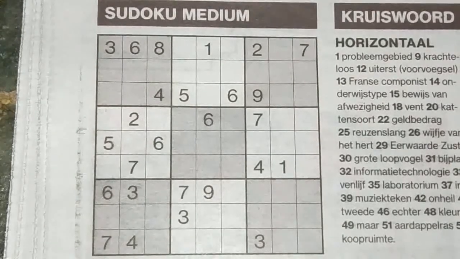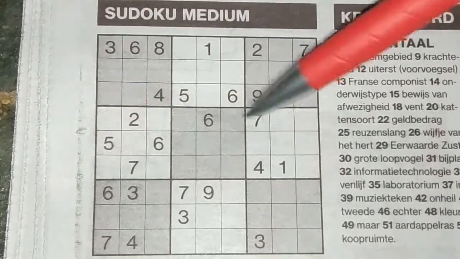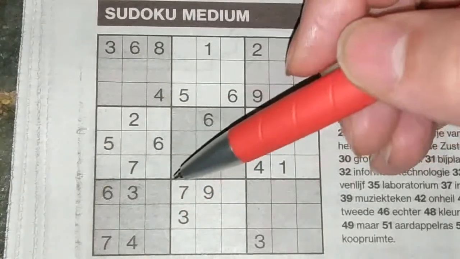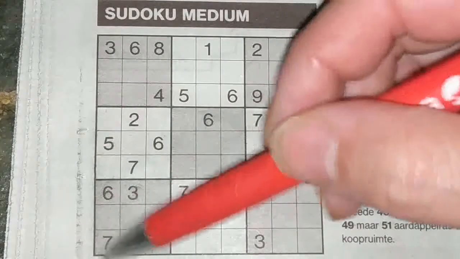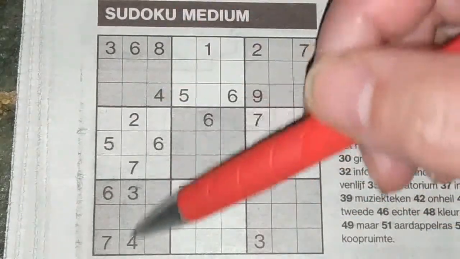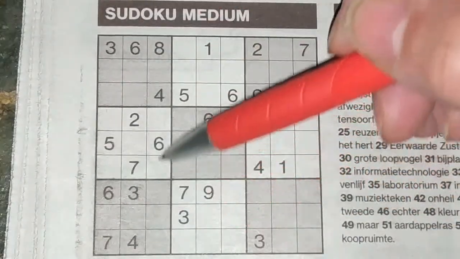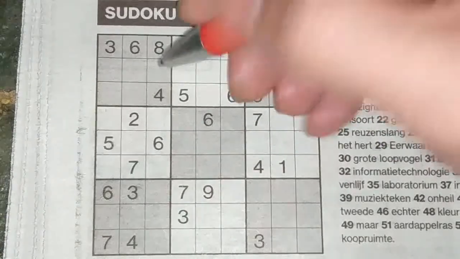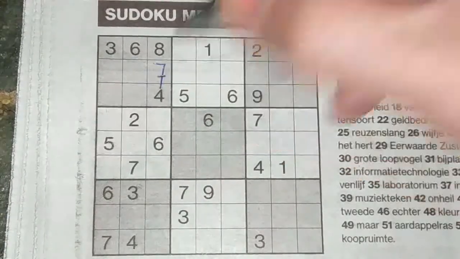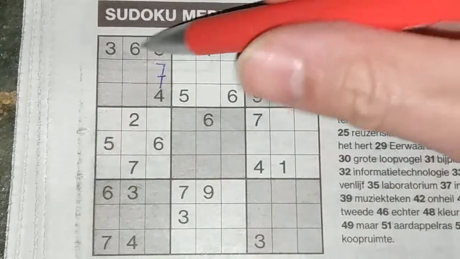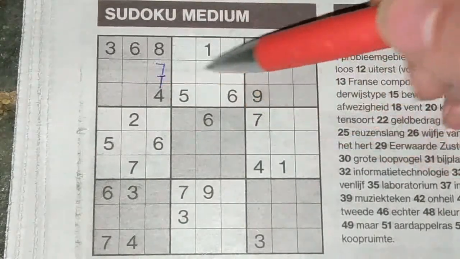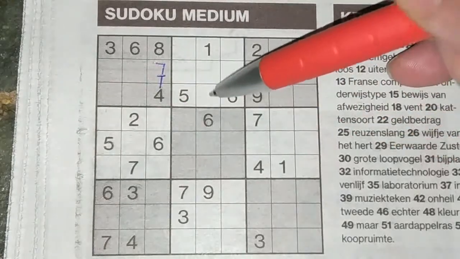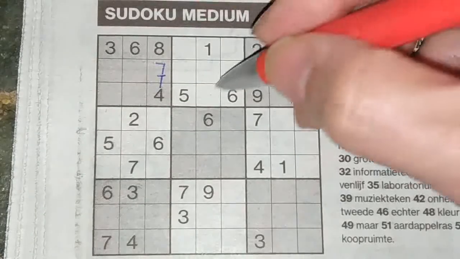I see here 5 sevens, 1, 2, 3, 4, 5, so let's get started with the 7 in the first column, 7 in the second column, so in the third column the only place for the 7 should be here. 7 in the first row, 7 in the second row, so in the third row the only place for the 7 should be here.